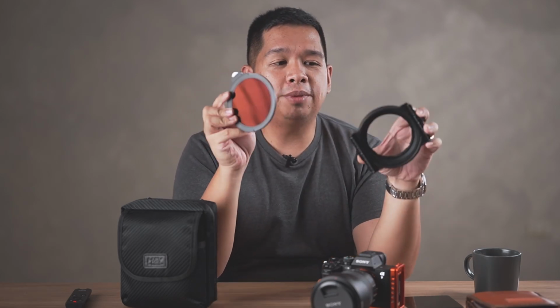So that's why if you're using an older filter holder, just keep the CPL there, or if you're using something like this from H&Y, then you would know that the ND filters already come with their built-in CPL so that you always have one no matter what kind of ND filter you are using.